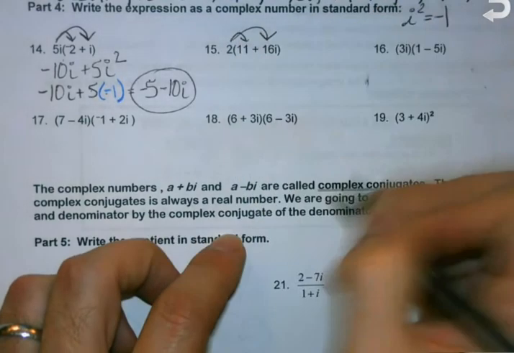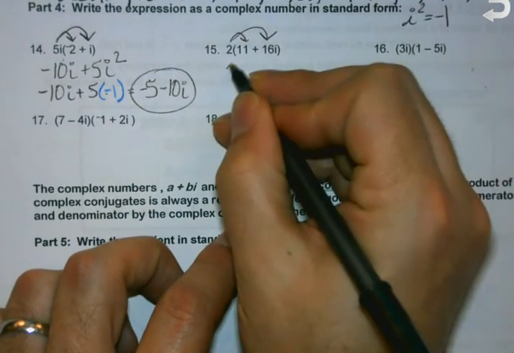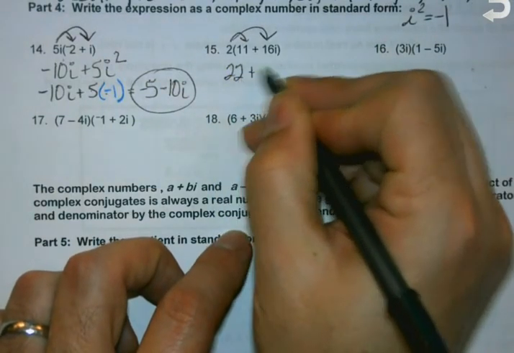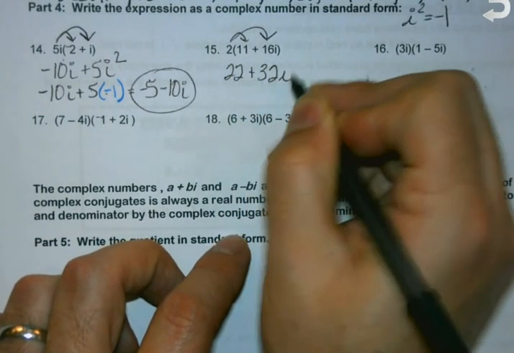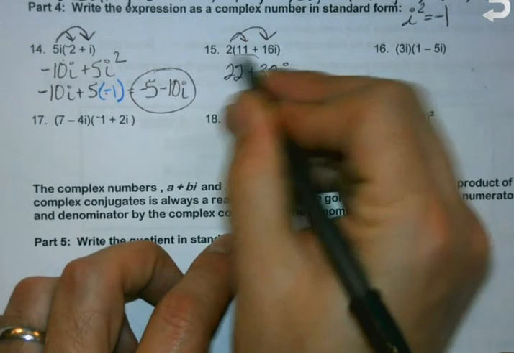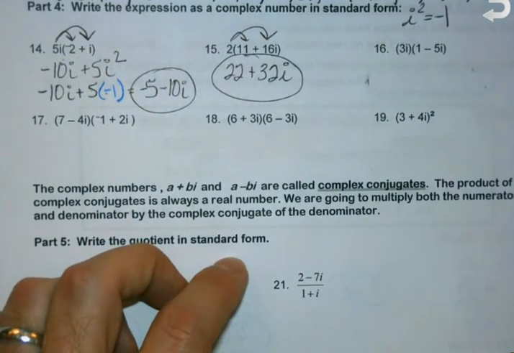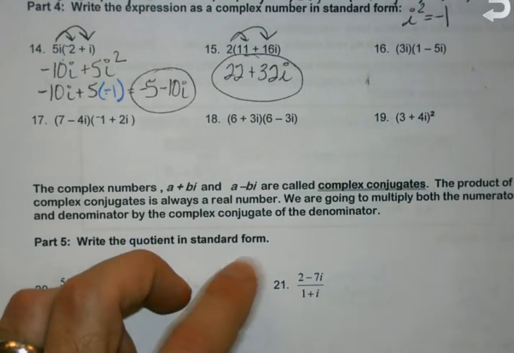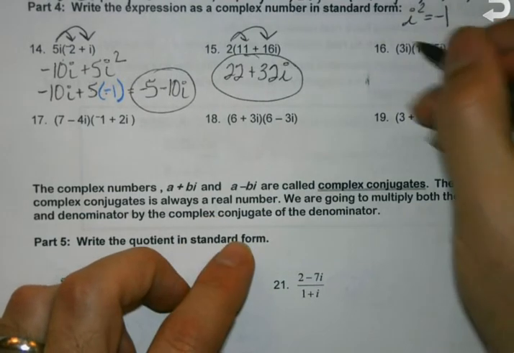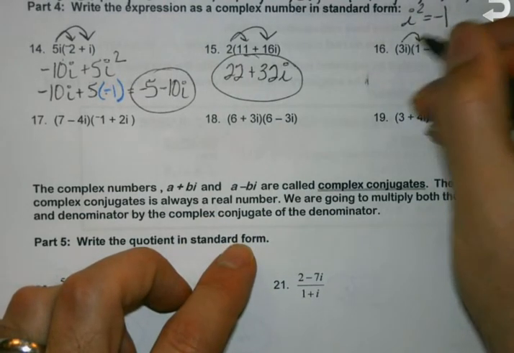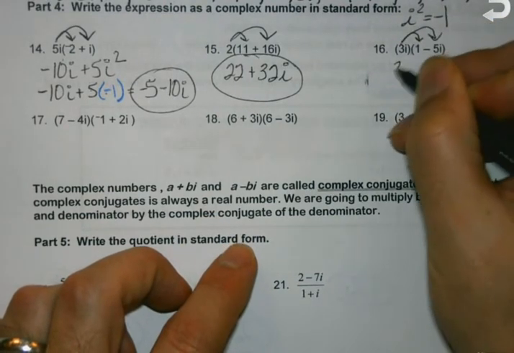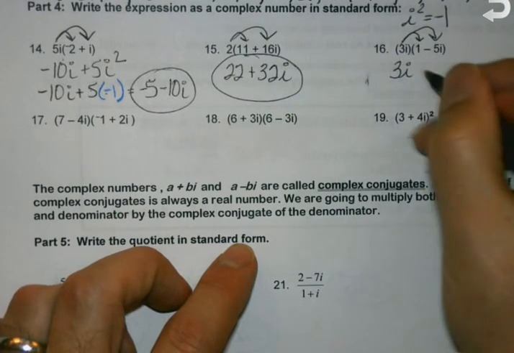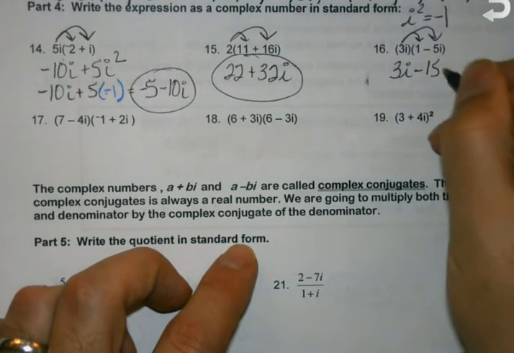If I distribute through and I don't end up with any i squared terms, I'm done. So don't think every time you're multiplying that something's got to be up. Not necessarily. But if you do get into a situation where you have an i squared, some of you will start figuring out there's a shortcut to this.